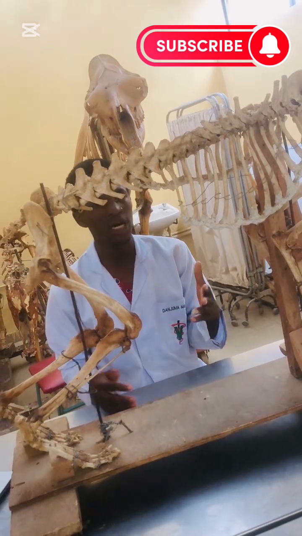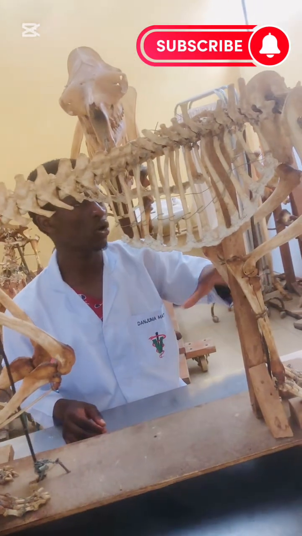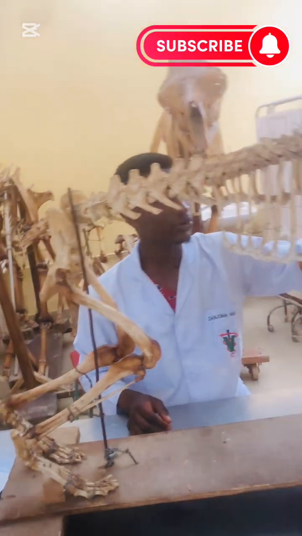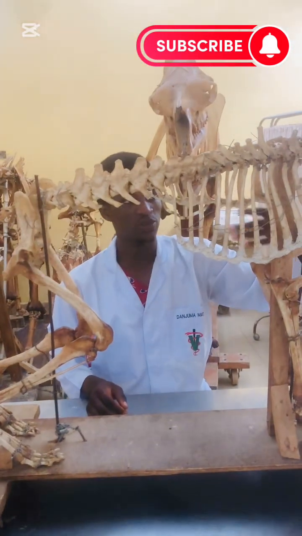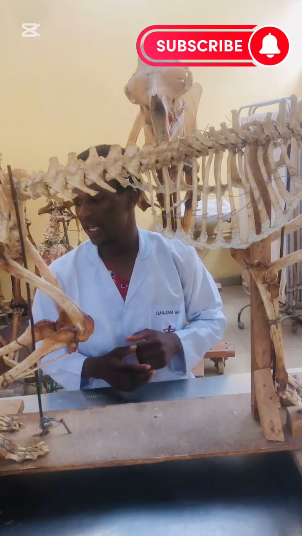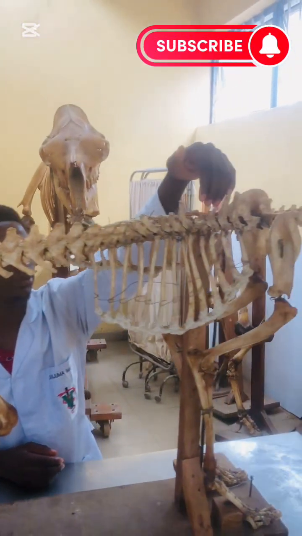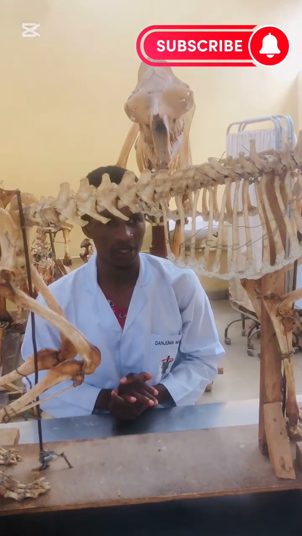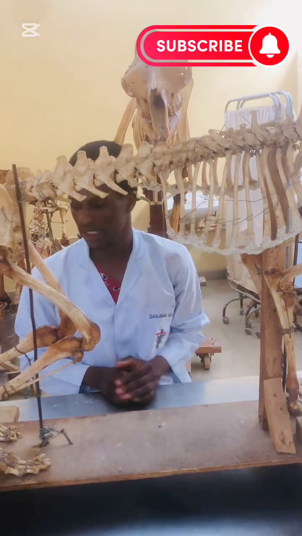Then if we say cranial, you know the brain is covered by the skull, which is also known as the cranium. If we say something is cranial, that's towards the head side. Then if you hear median or mid-sagittal plane, that's towards the middle. If you divide the animal into 2 bilateral halves, that's when you get the mid-sagittal or median.